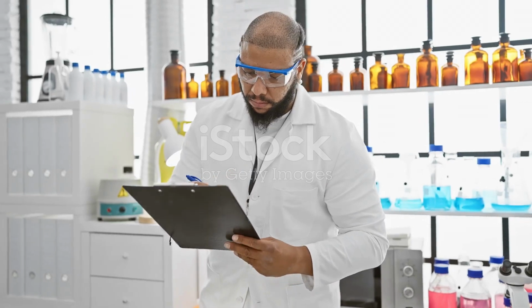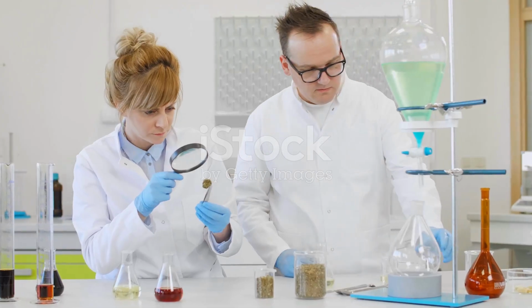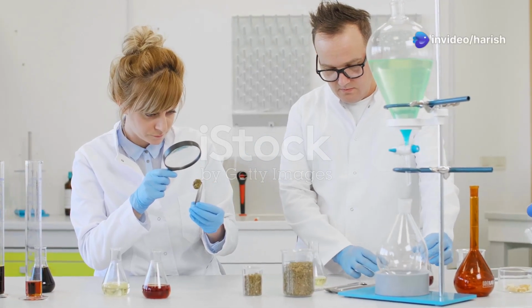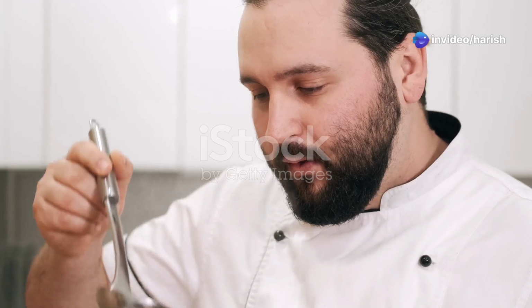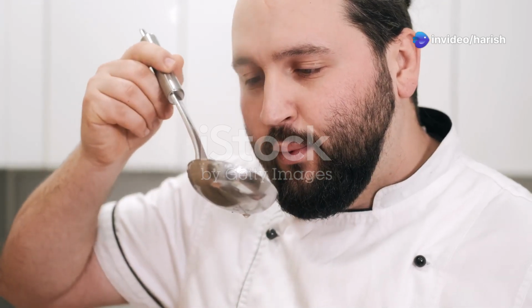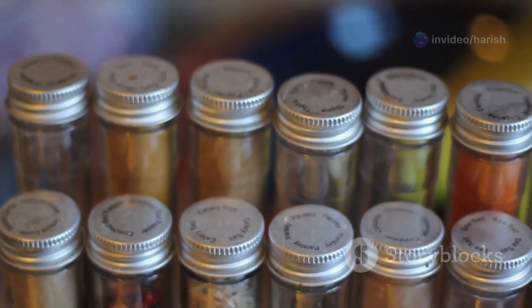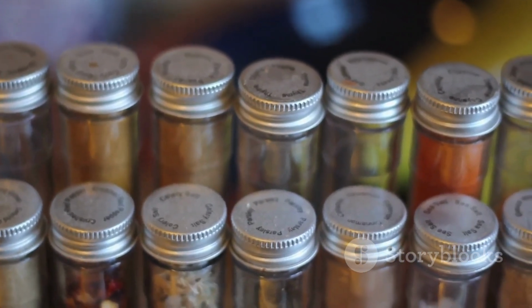Let's start with qualitative analysis. This type of analysis is all about figuring out what's in a sample. It's like tasting a chili and figuring out if it has cumin or cilantro in it. You're not measuring how much cumin is there, you just want to know if it's present or not.